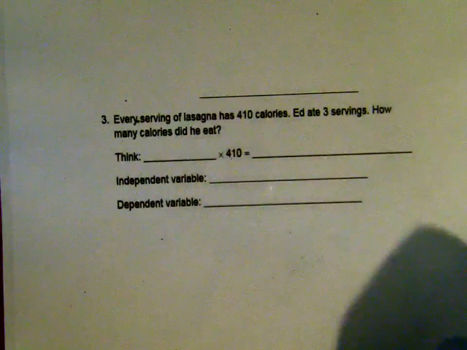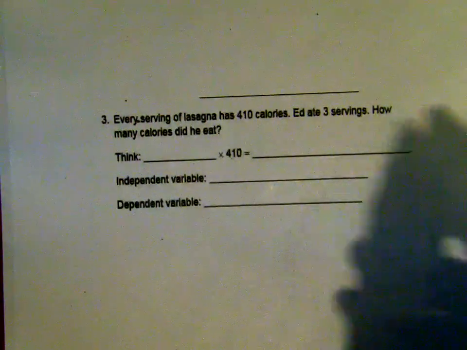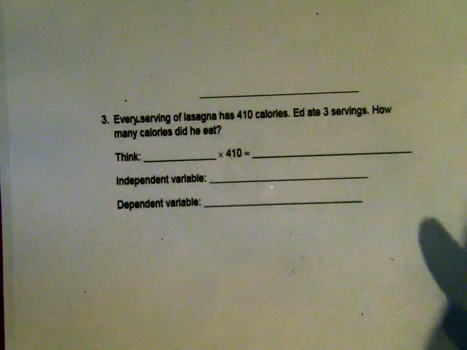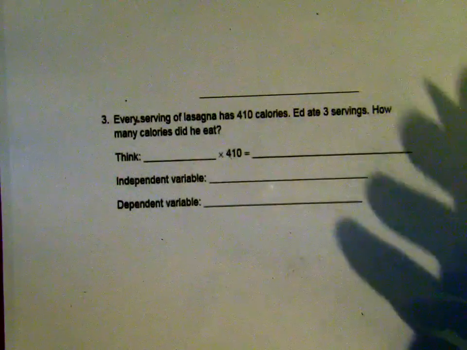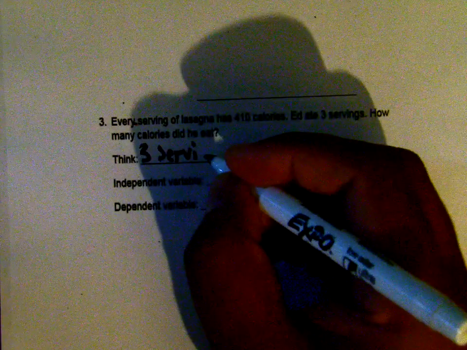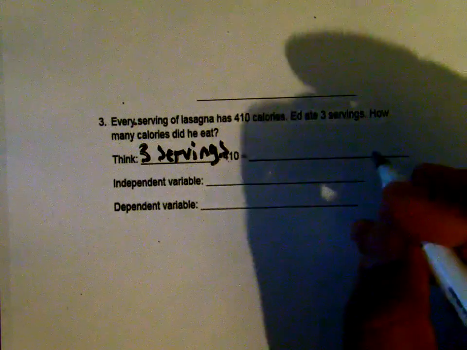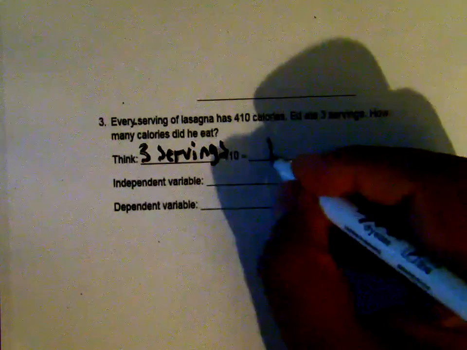Alright, let's look at another one. Every serving of lasagna has 410 calories, and Ed ate 3 servings. How many calories did he eat? To figure out the total amount of calories, you need to know how many servings he ate. So those 3 servings would be the independent. So you put 3 servings times 410, and that's going to get you the total amount of calories he ate here.